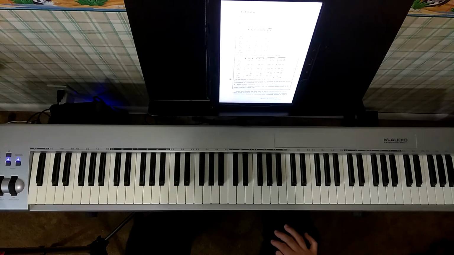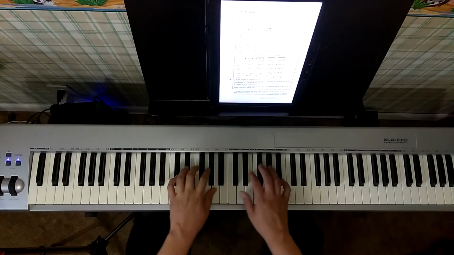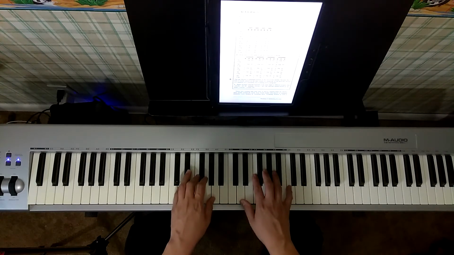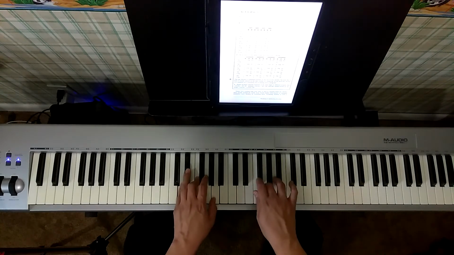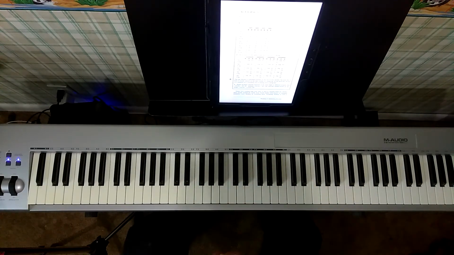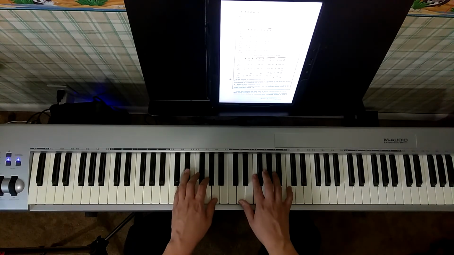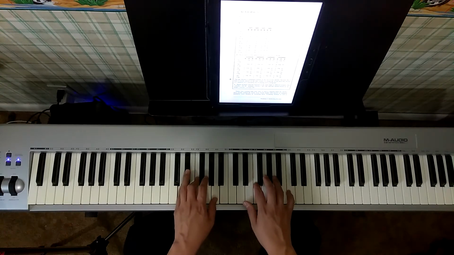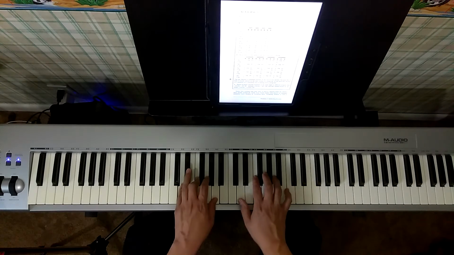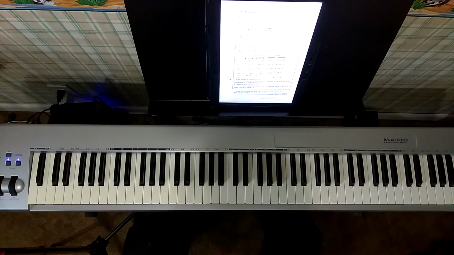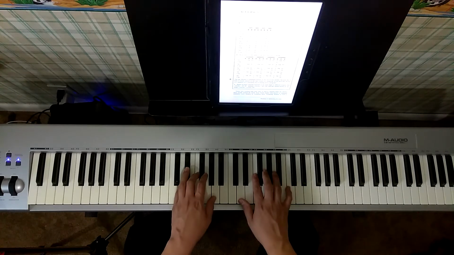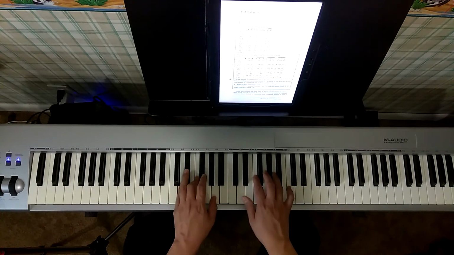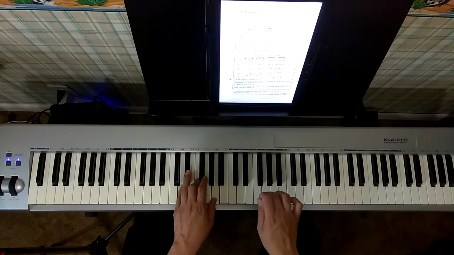Next we have a new rhythm. Let's see if we can play our melody based on that rhythm. 1, 2, 3, 4. 1 and 2 and 3 and 4 and. Next we have just the ands. 1, 2, 3, 4. 1 and 2 and 3 and 4 and. Then we have the last one. 1, 2, 3, 4. 1 and 2 and 3. 1 and 2 and 3 and 4 and.